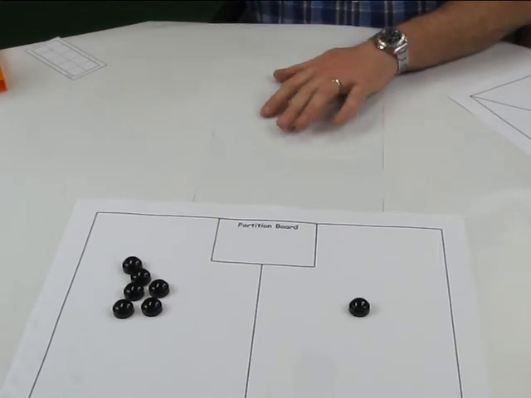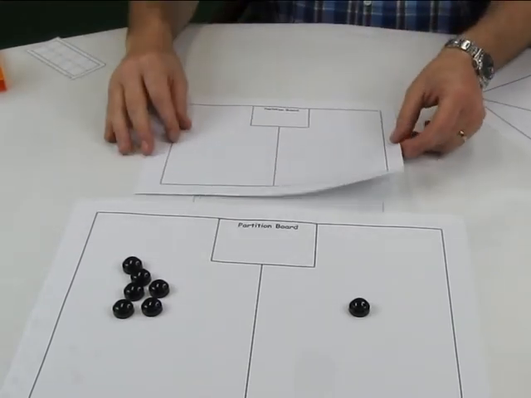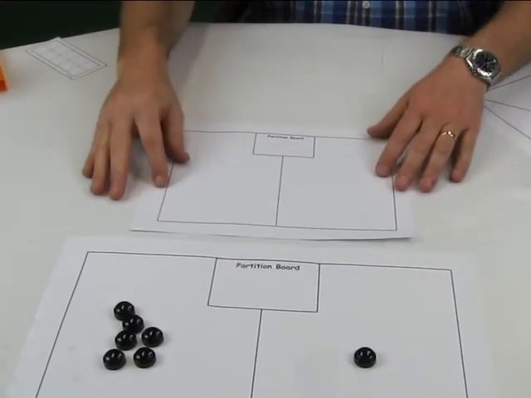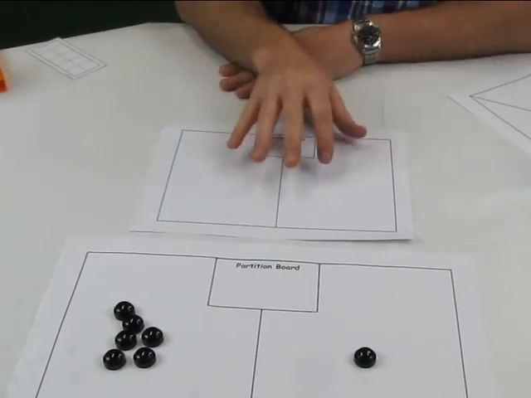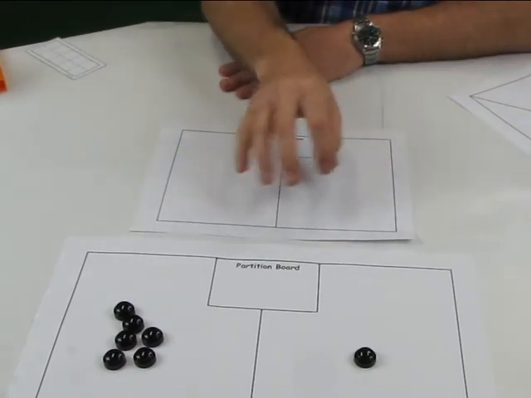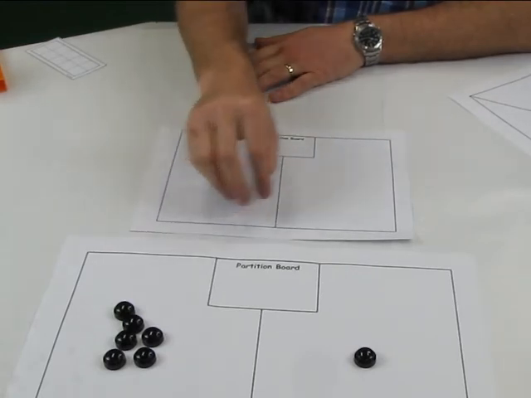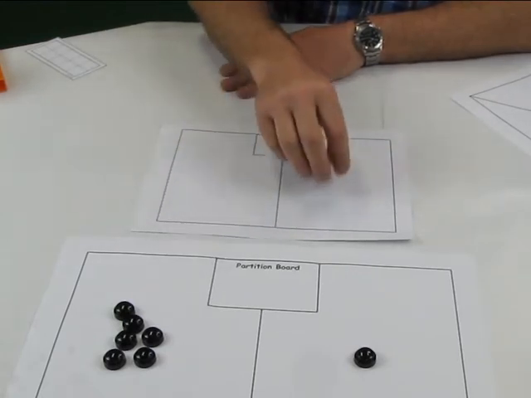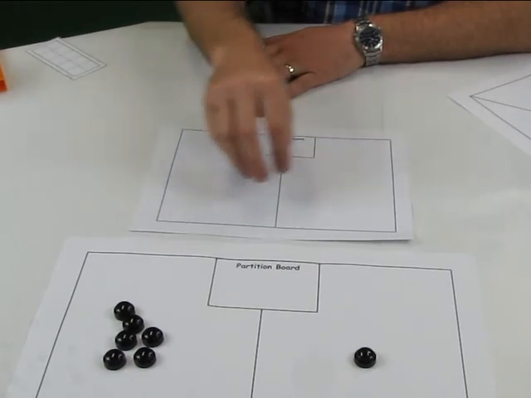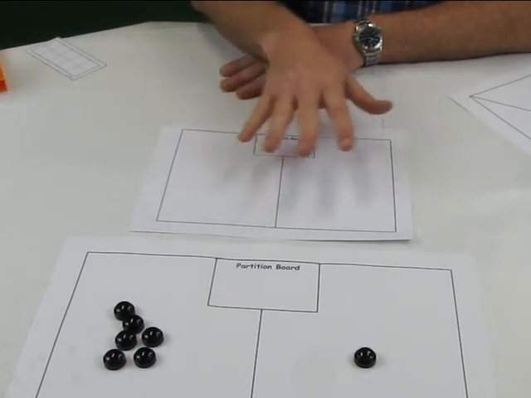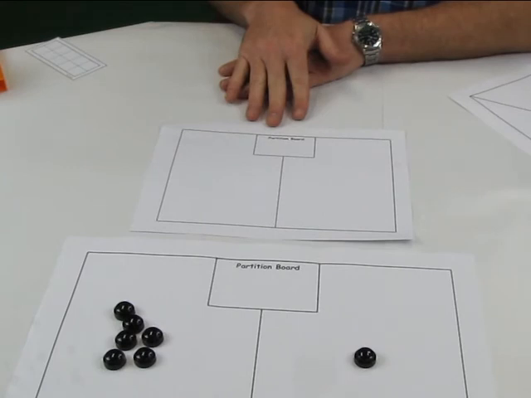At some point, however, you may want some recording of this. So that's an A3 partitioning board. Well, what we might want to do is get the children at one case to record perhaps on an A4 sheet, and it might be that they do some drawings. Some children might be able to put the symbols in there, so they might have 6 and 1, they might have 5 and 2, or they might have 4 and 3, or vice versa. So that might be a way of recording that sort of idea.